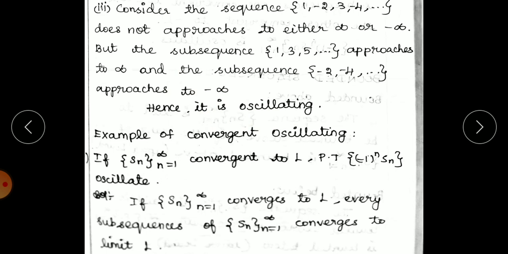I think the third example is very clear for a divergent oscillating sequence.